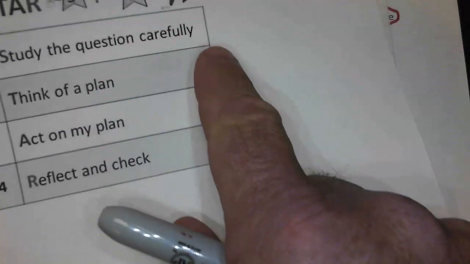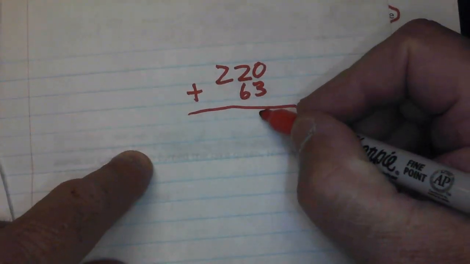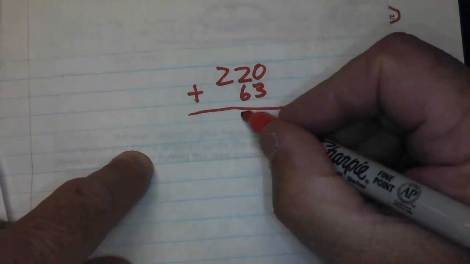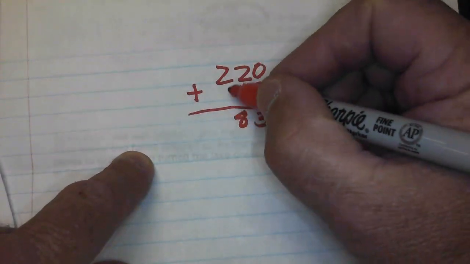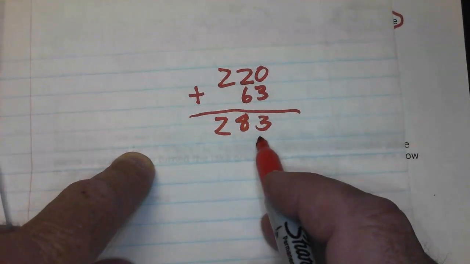I studied the question carefully. I think of a plan. This is my plan, and now I'm going to work my plan. 3 plus 0 is 3. 2 plus 6 is 8. And 2, there's nothing to add there, so I bring it down. And my answer would be 283.